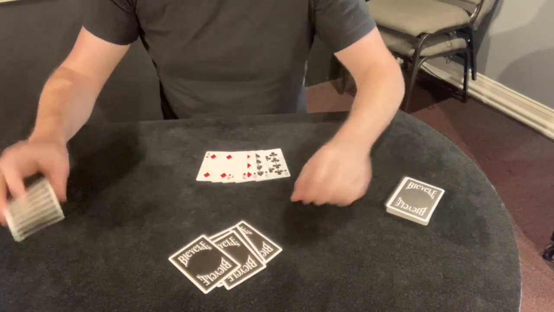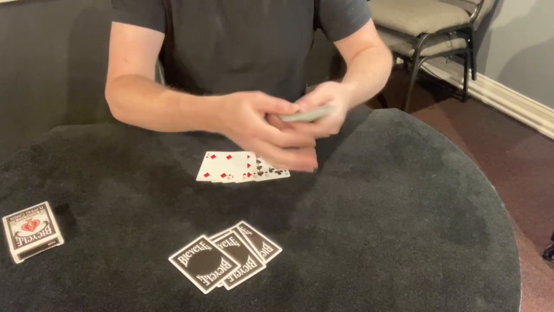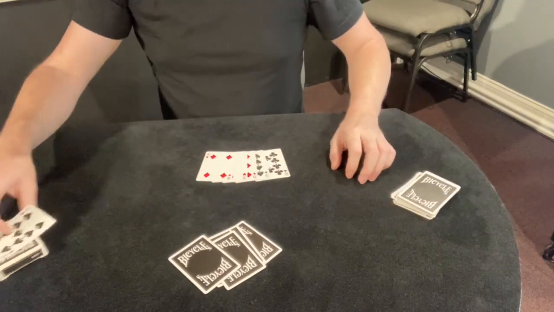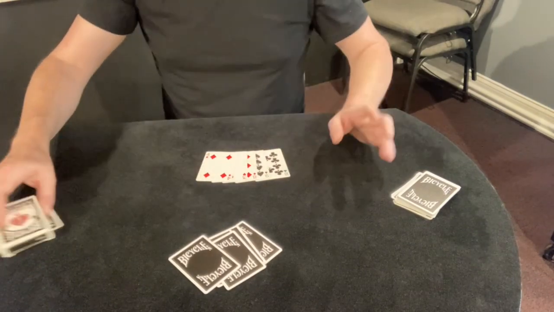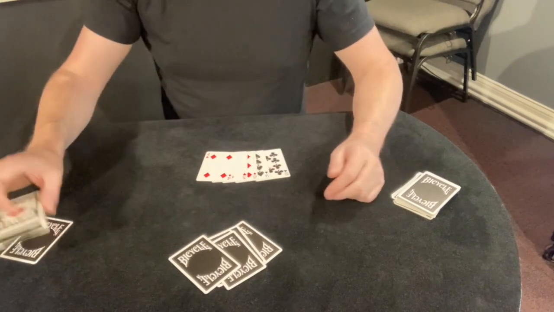So the idea here is that I'm going to remove a 9 of clubs. That'll be our prediction card, or whatever. Actually, I have a duplicate 9 of spades. So we'll put the 9 of spades over here. The spectator doesn't know what that is, and now we're ready to go. Normally that'd be a duplicate 9 of clubs, or write it on a piece of paper, whatever I have.